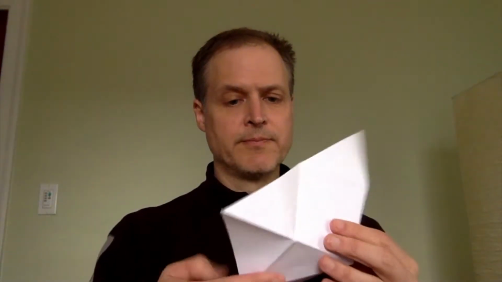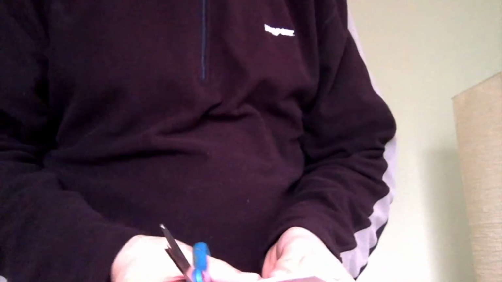So this method for creating a texture was inspired by my second grade teacher, Mrs. Myers. I'm going to start with a square piece of paper, and I'm going to fold it in half once, twice, 3, 4 times. Then, with a pair of scissors, I will cut.